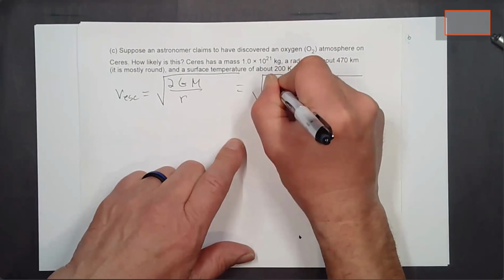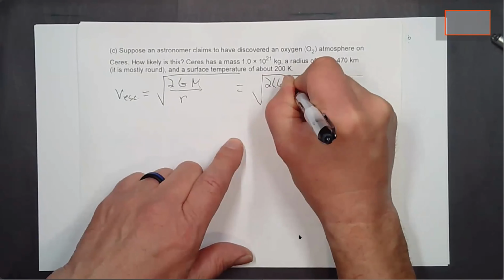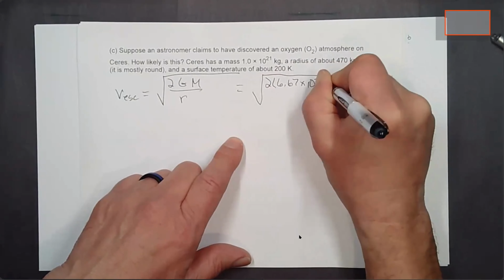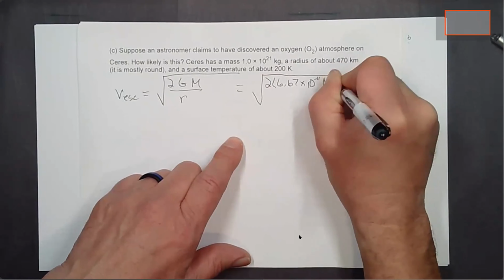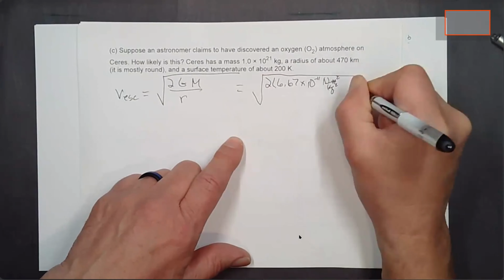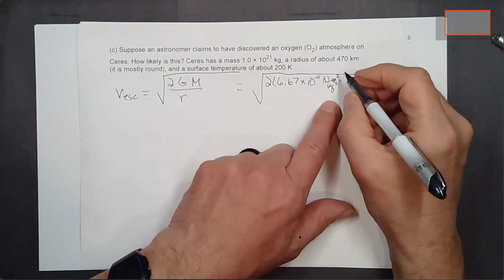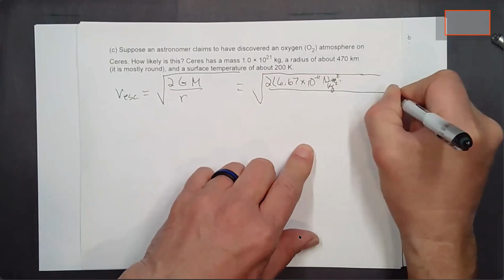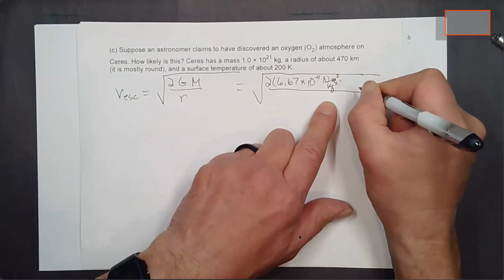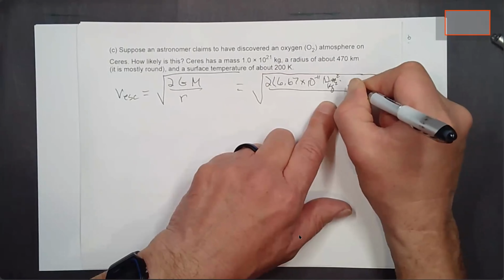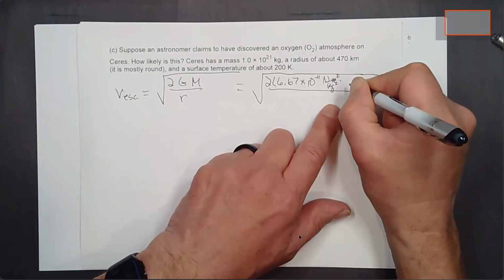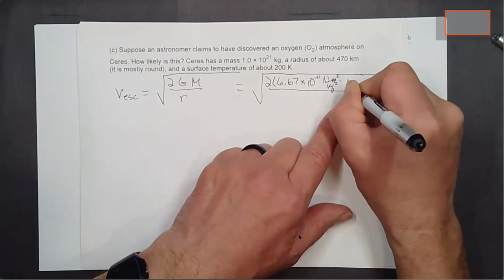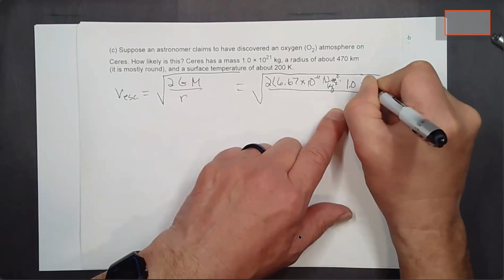So we'd have 2 times 6.67 times 10 to the minus 11th newton meter squared per kilogram squared. I know I didn't go through the unit stuff for the planet Jupiter. We can talk about it here, I guess. The mass of Ceres is 1.0 times 10 to the 21st kilograms. Not much.